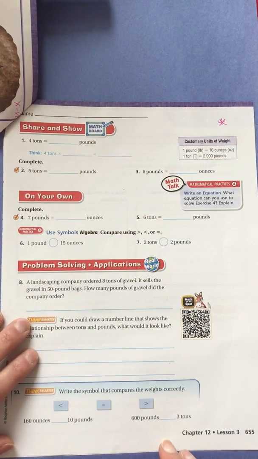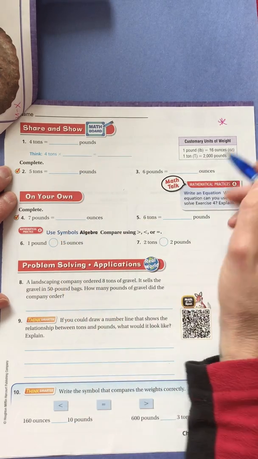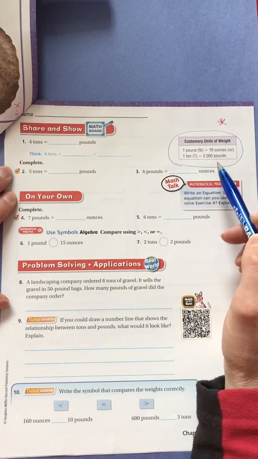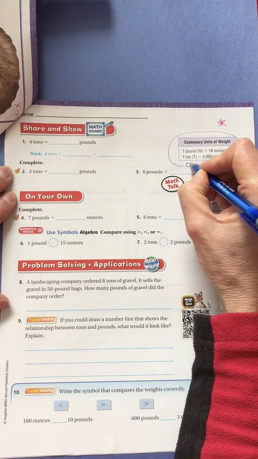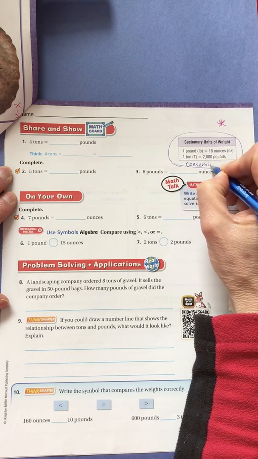Okay, turning the page. Most of the time you'll see us just focus on share and show. But on this assignment, this is the most important part here. So this is, I talked about this last week in lesson 12.2, what we would call conversions.